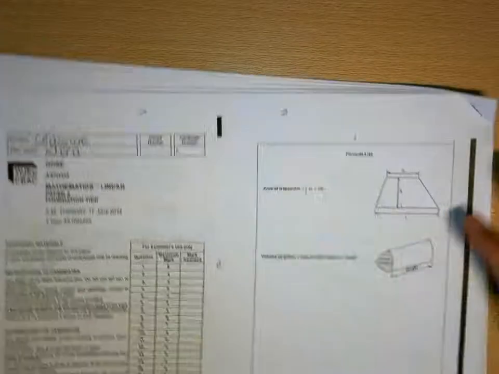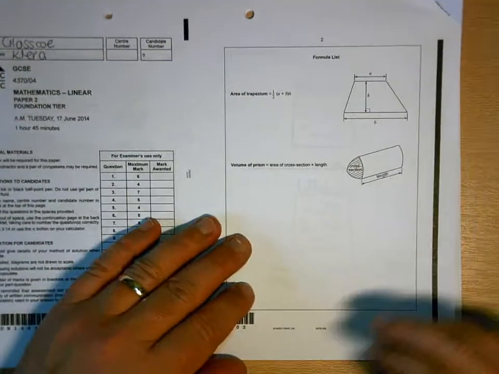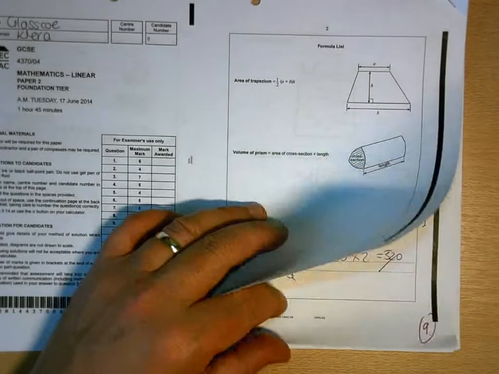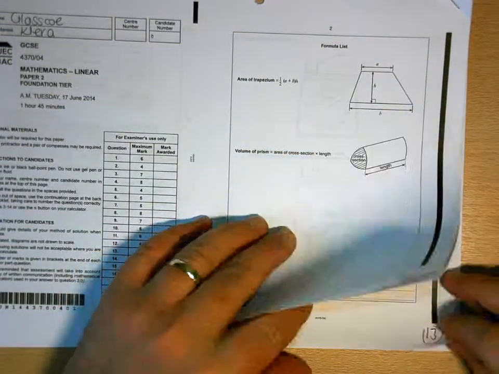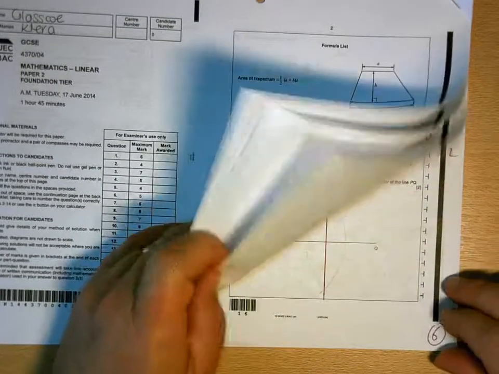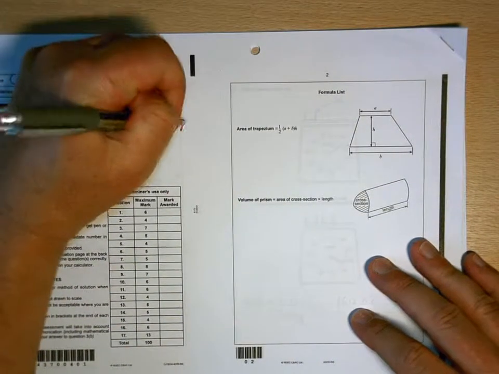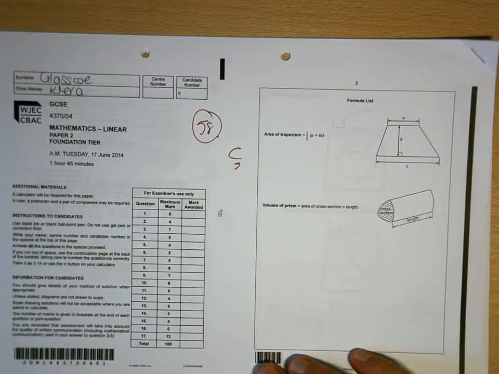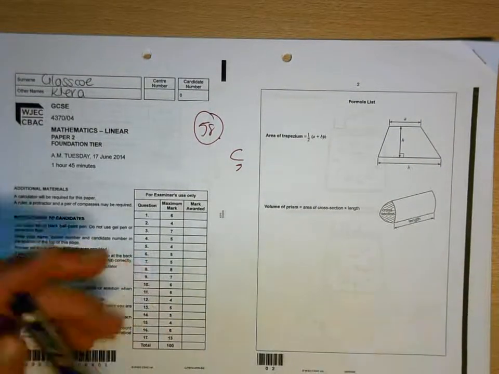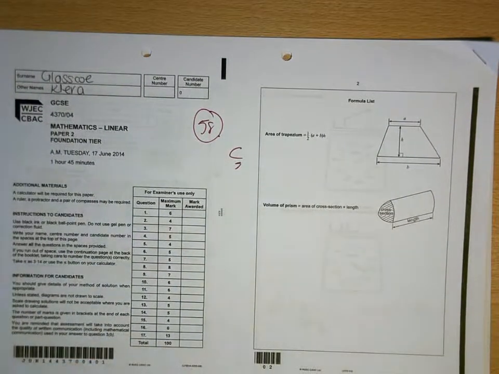So one for that. Okay, I think this is probably the best paper you've done. Let's see if I'm right. 9, 11, 15, 22, 35, 47, 53, 57, 58. 58 on this paper would have got you a C. So well done. Only just, and you'd have to do as well in the other paper, but 58 is the best you've done so far, Kiera, so well done. I'm pleased with that.